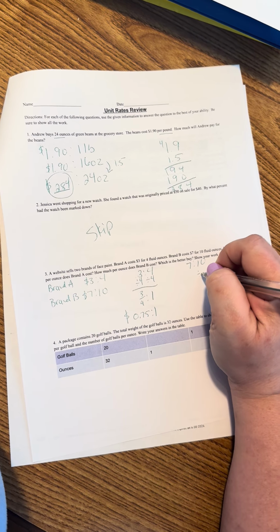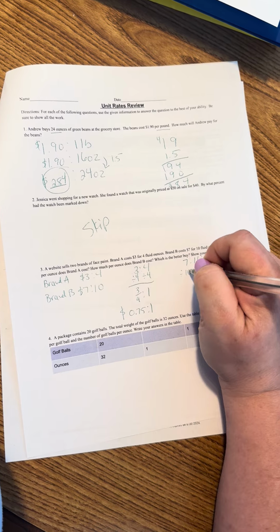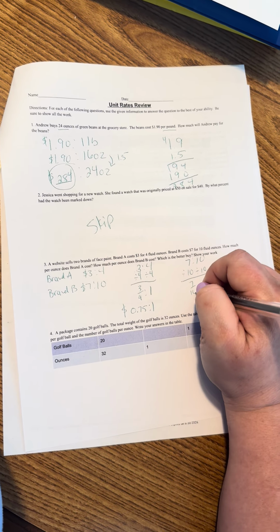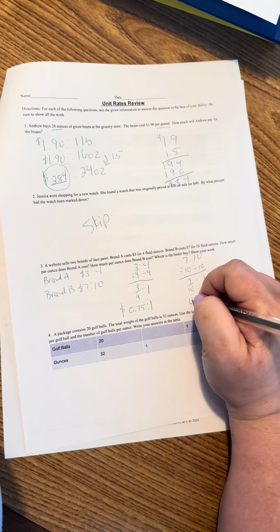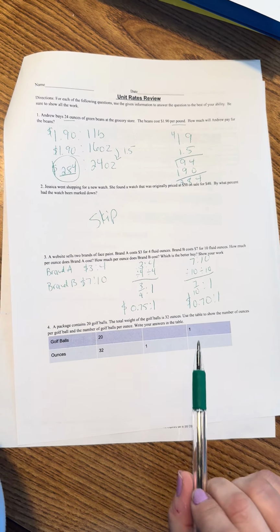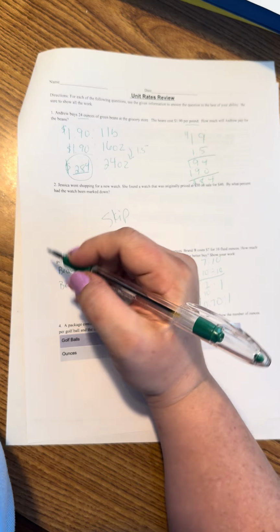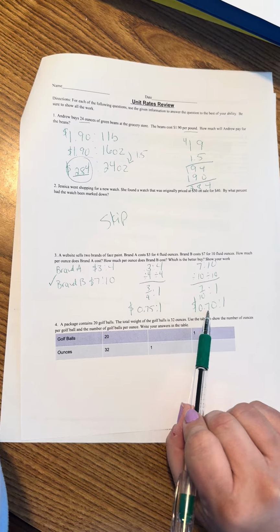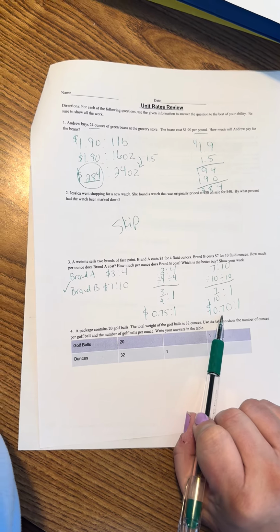For brand B, I'm dividing by 10, because that's the number of ounces. So this becomes 7/10 to 1, or 0.70 to 1. So brand B is the better buy because it's less expensive per ounce.